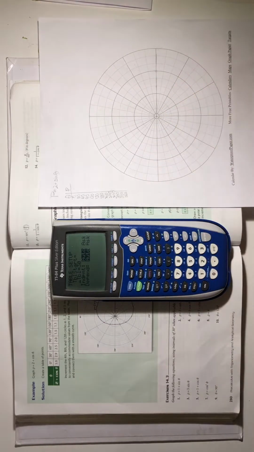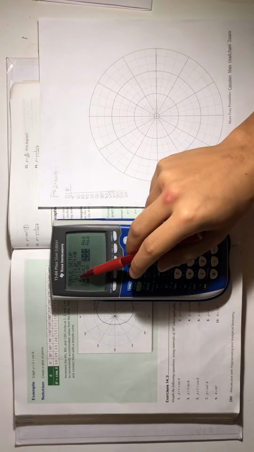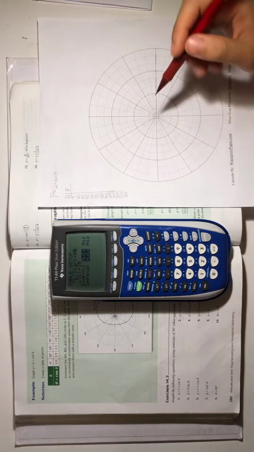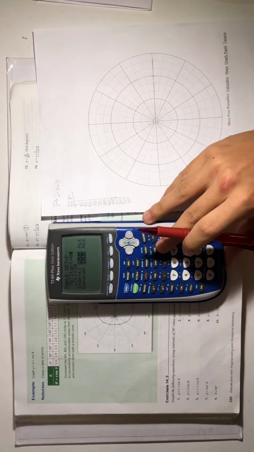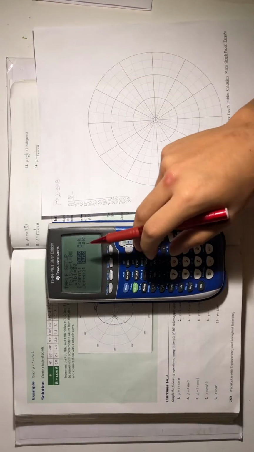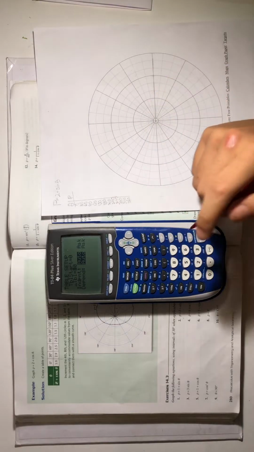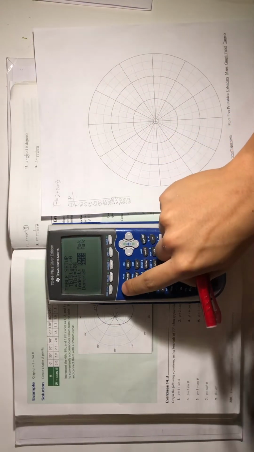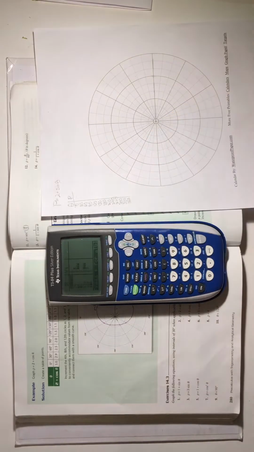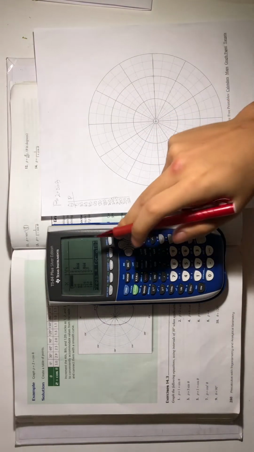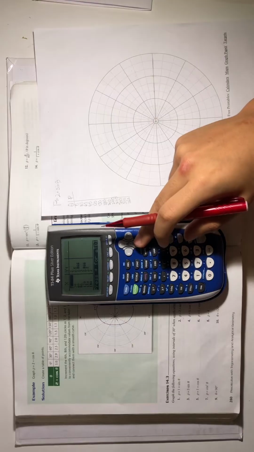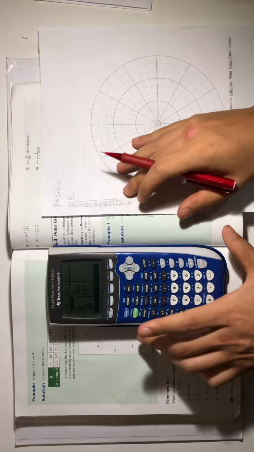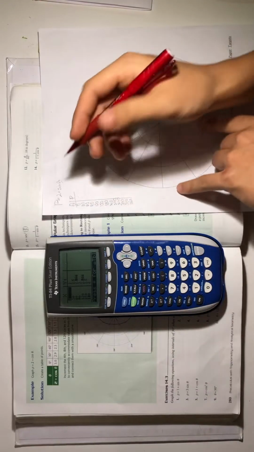In table set, we're going to write down 0 degrees for table start, because we want to start the table from 0 degrees. Then for table increment, we're going to put 30 degrees, because that's the interval in which we want to go up. Then we're going to click second table, and we're going to get a nice little table which is going to tell us all the p-values for the respective degrees.